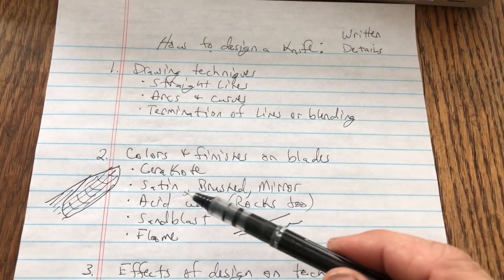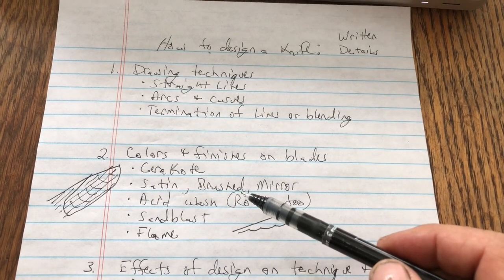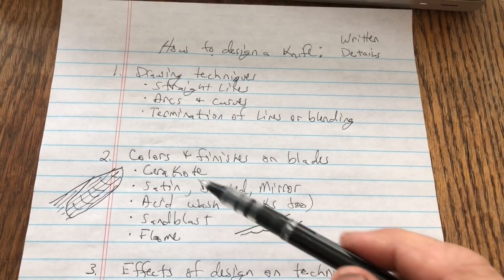This is my number one favorite finish of all. It's very easy to maintain. It looks really sharp. You can tell it's done by hand. It's not just left as a machine finish.